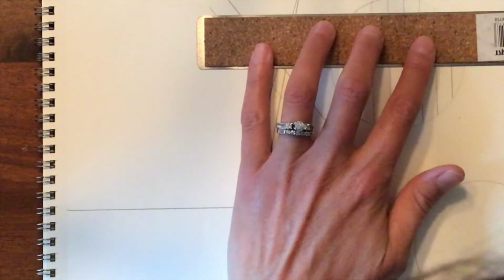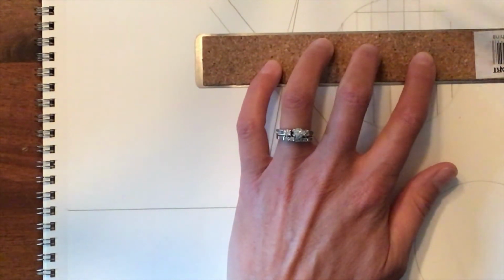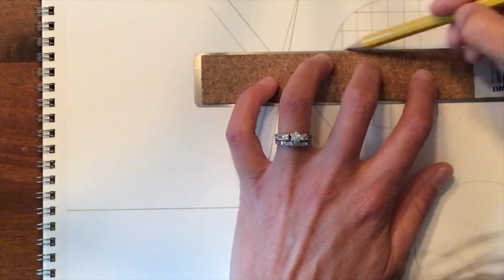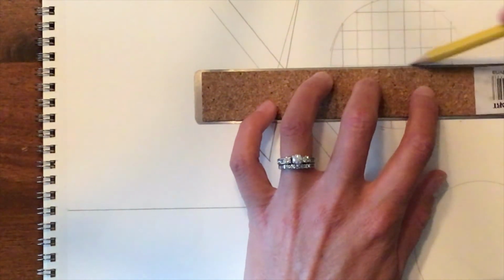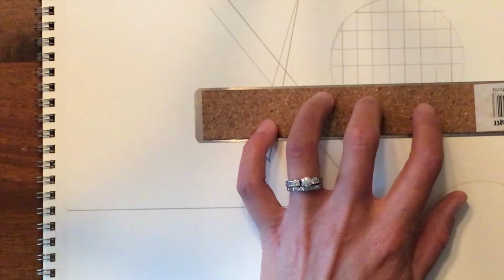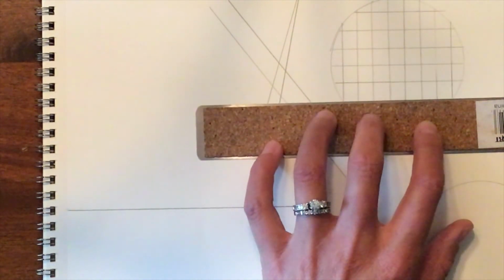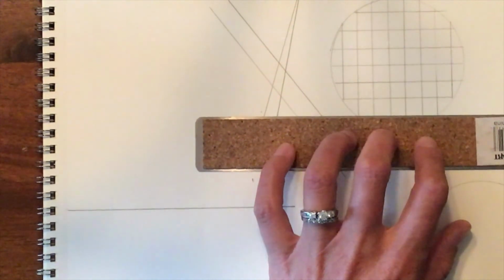Now what I need to do is continue going this way so that I have a bunch of little squares. This will really start to look cool once we get this colored in. Okay, so those are all the requirements for the project.